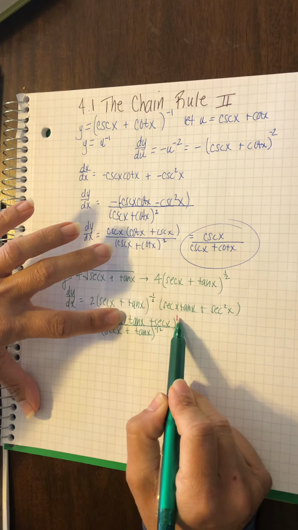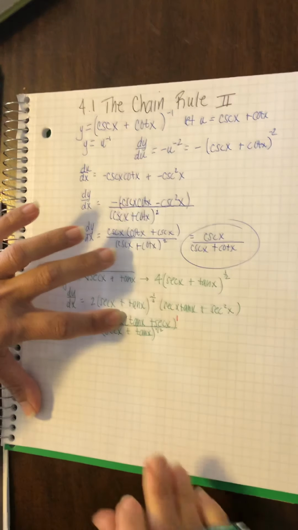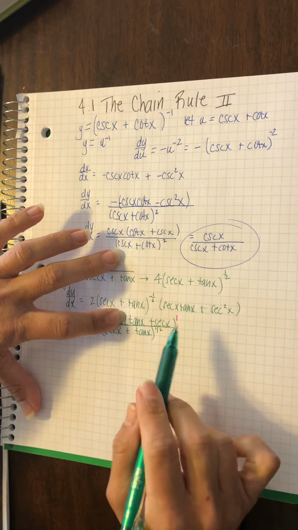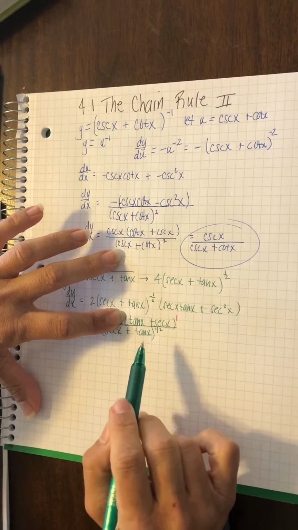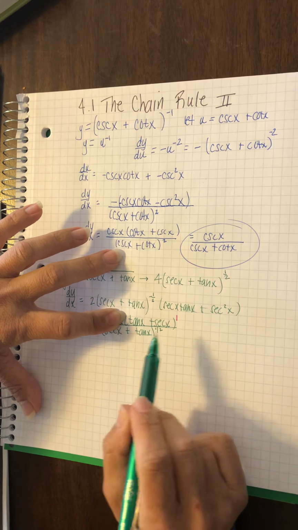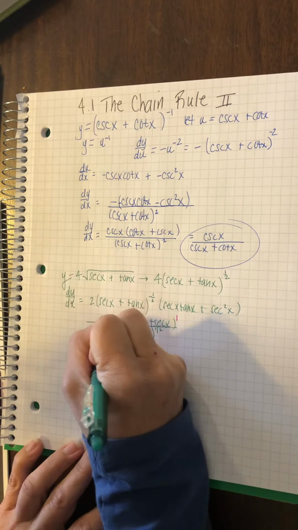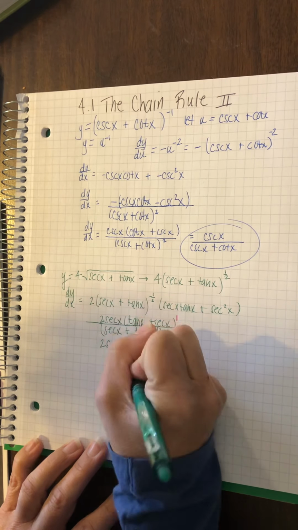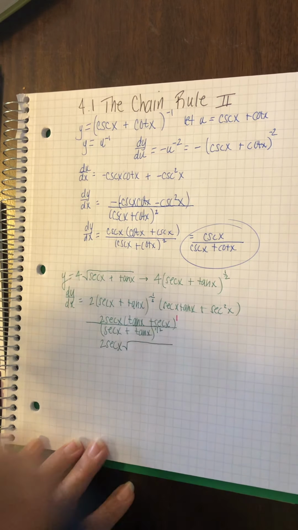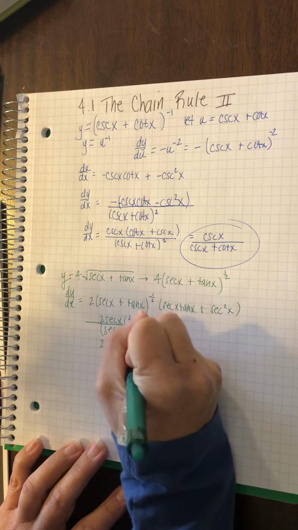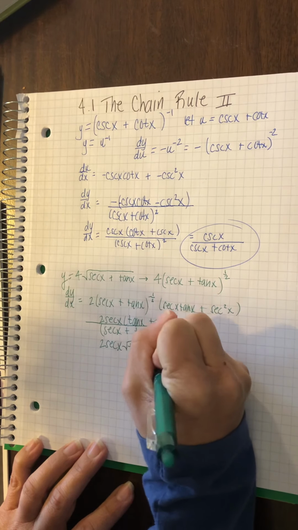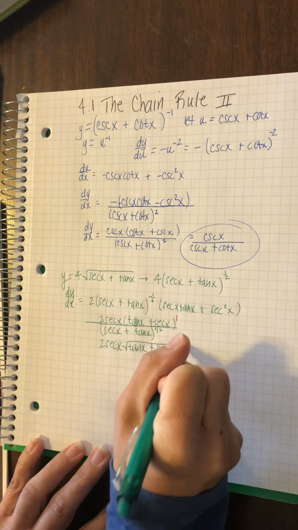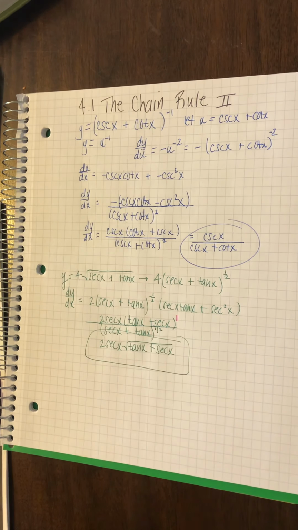So you get 1 minus 1/2, which is 1/2 positive, so it's in the numerator. 1/2 power is a root. So this becomes 2 times the secant of x times the square root of tangent plus secant. The order in which you write it doesn't matter.